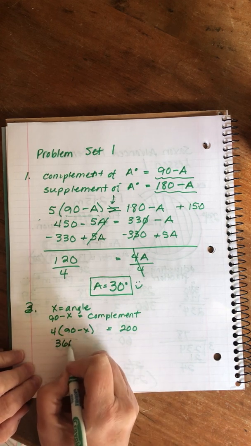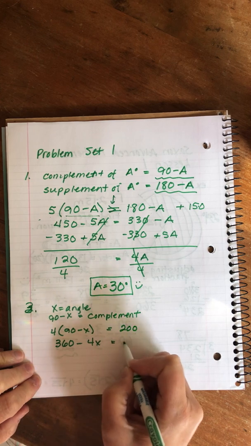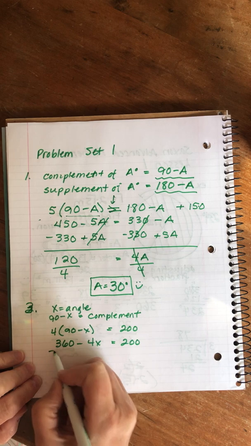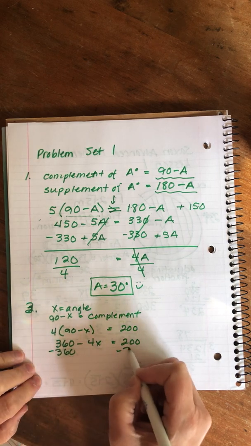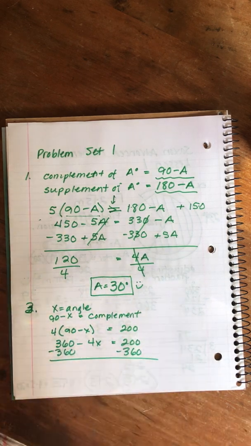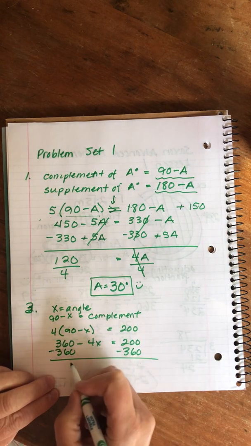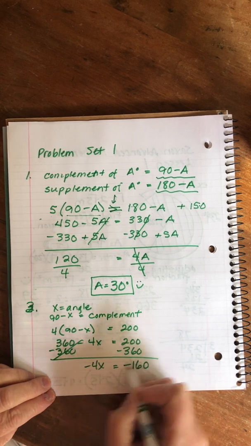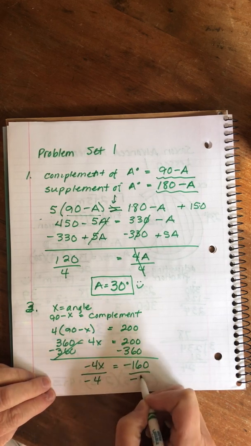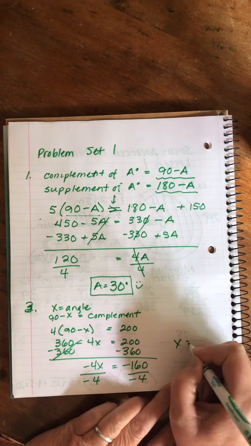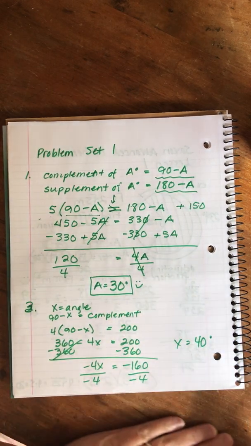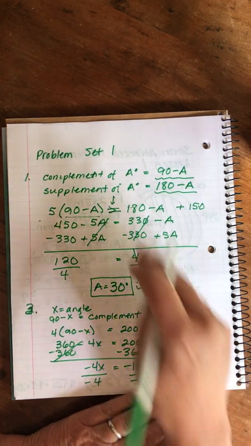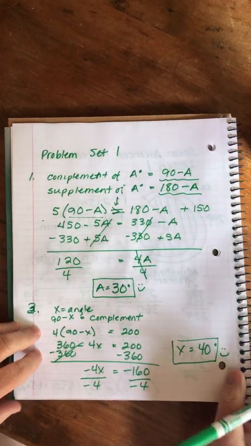360 minus 4x equals 200. I'm going to end up with a minus number, so I'll just live crazy and do it in one step. I could have swam everything around to get positives, but I'm not going to. Minus 4x equals minus 160. Divide by the minus 4s, and we get x equals 40 degrees. Yes, that's right. Okay, so I skipped one that looked a lot like that, and I did one that was even easier. Whatever.